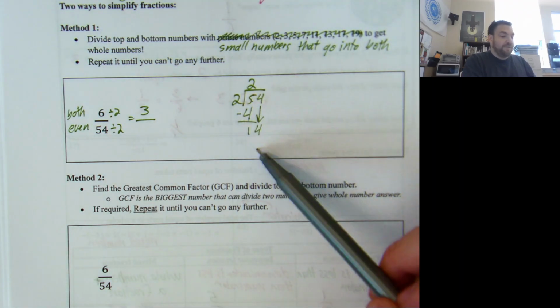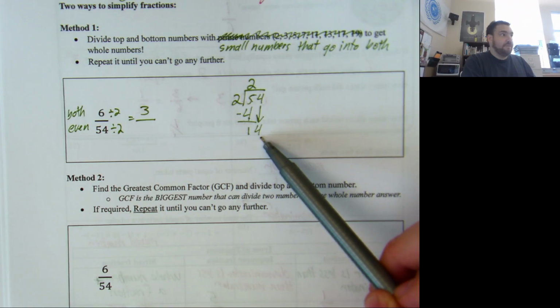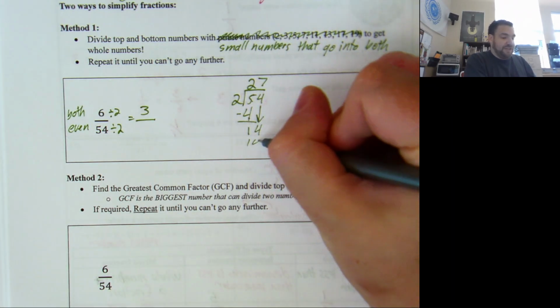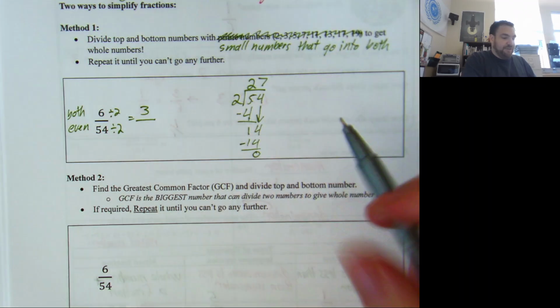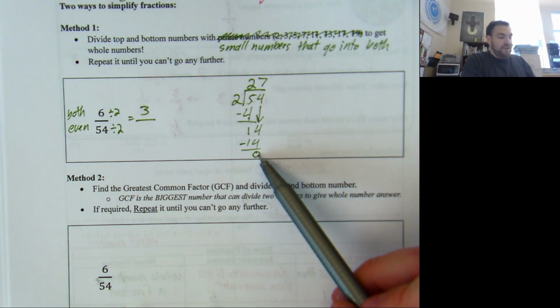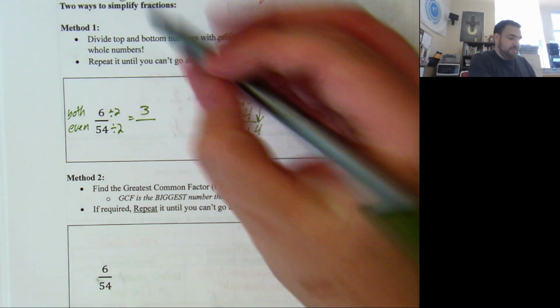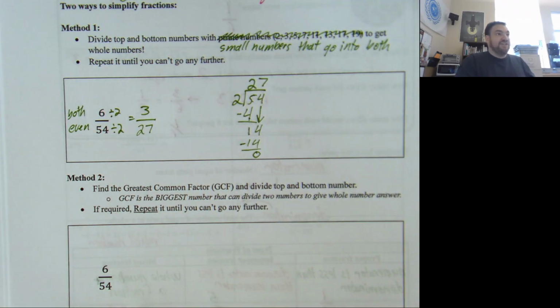So does 2 go into 14? Goes in 7 times. 7 times 2 is 14. When I do this subtraction, I get 0. So 54 divided by 2 is 27. So simplifying fractions is going to take some reviewing, either long division or your use of the multiplication tables. Maybe we should give us a bigger multiplication table. So we're going to get 3 over 27.